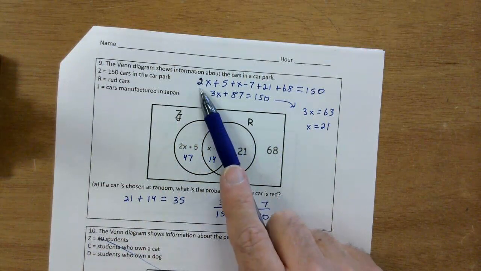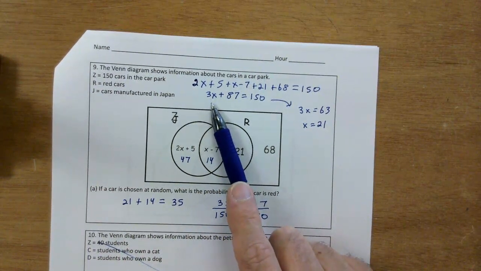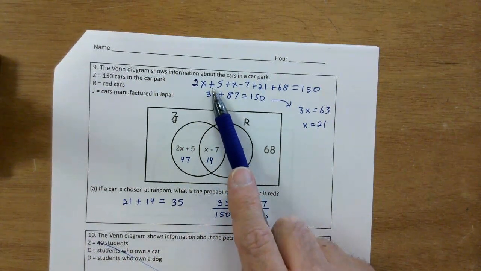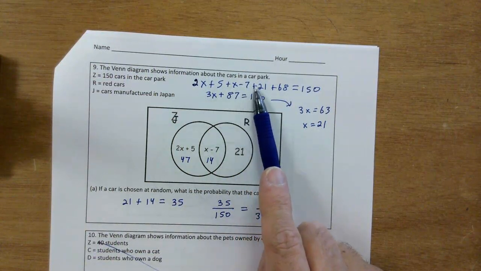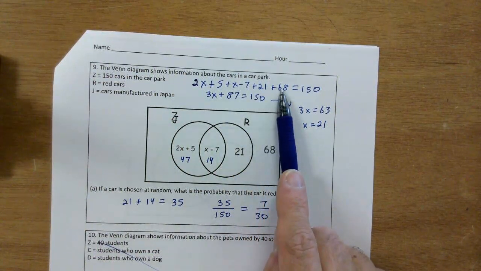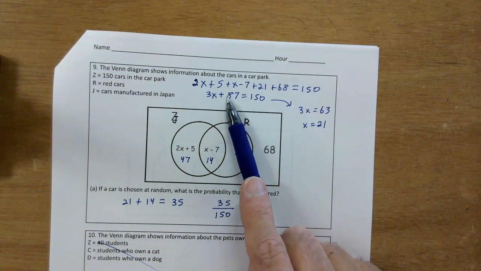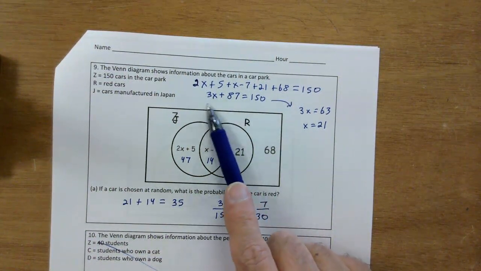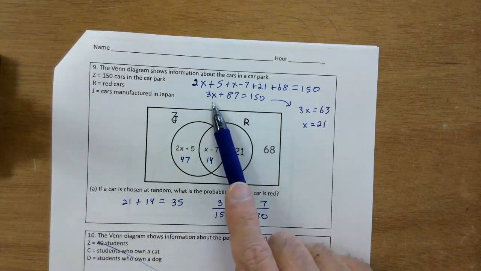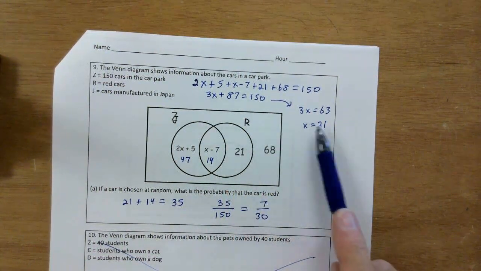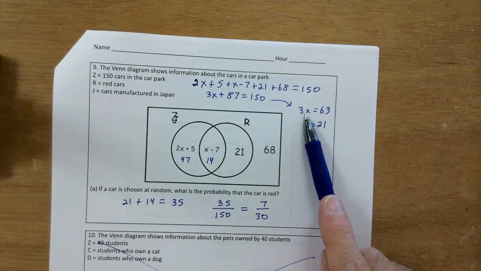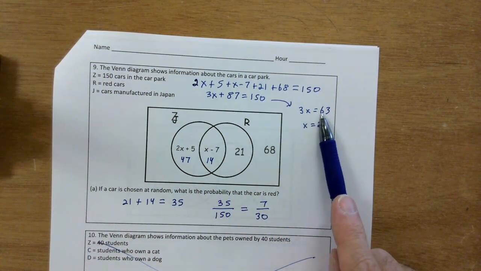The x and the 2x go together. That gives me 3x. 5 minus 7 plus 21 plus 68 equals 87. So I took this right here. I subtracted 87 from both sides. So this just becomes 3x on this side. And 150 minus 87 was 63.